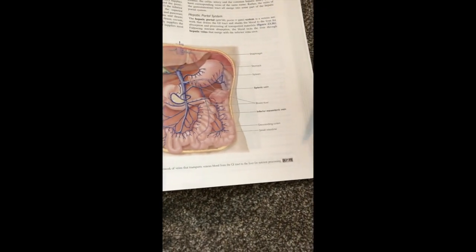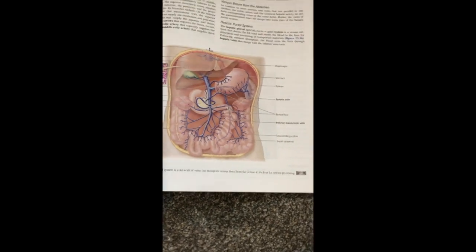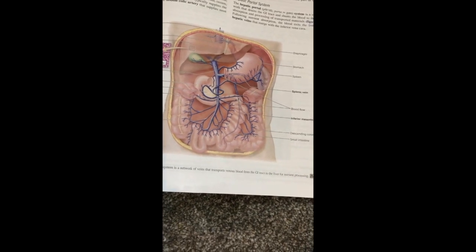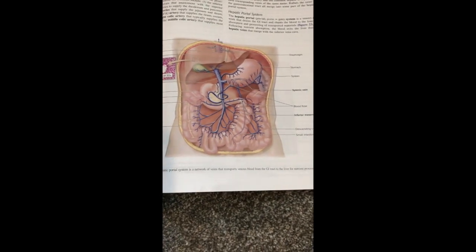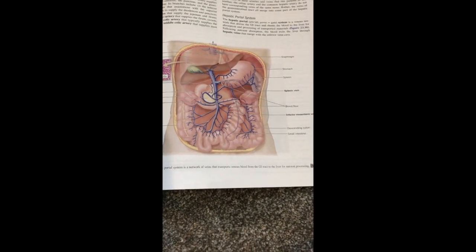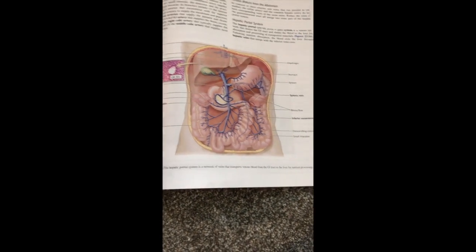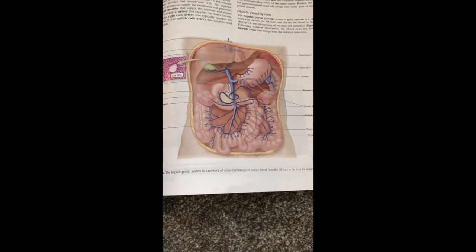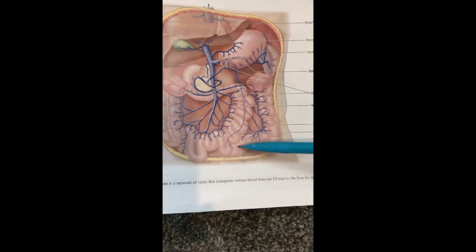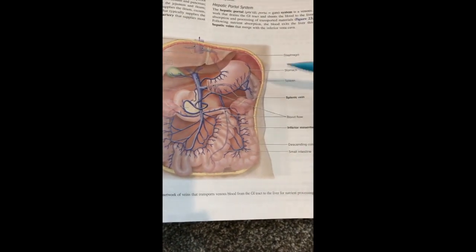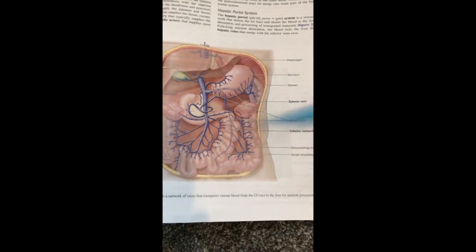And then we know, according to our white sheets, find that page again, that the sigmoid colon is going to be drained by the inferior mesenteric vein. I can't find that page. I don't know where it went. But anyway, the sigmoid colon you see here is drained by the inferior mesenteric vein. So you would just say inferior mesenteric vein.